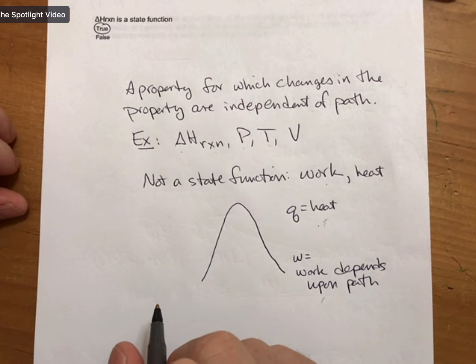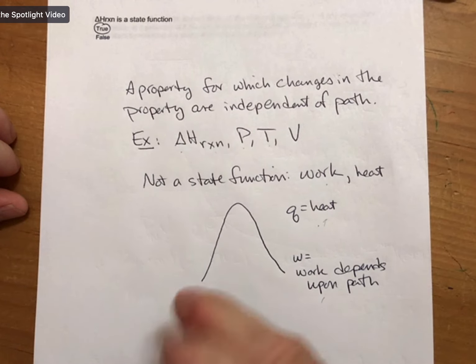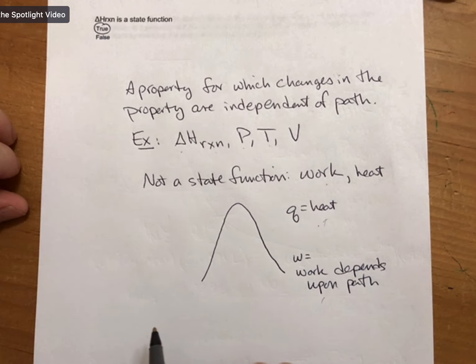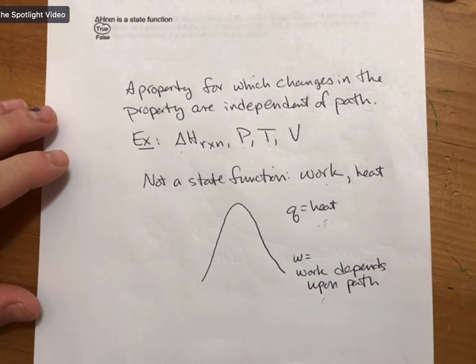So it's kind of an abstract concept, and could be on the exam, but less likely to be on the exam, to be honest. Any questions about this?